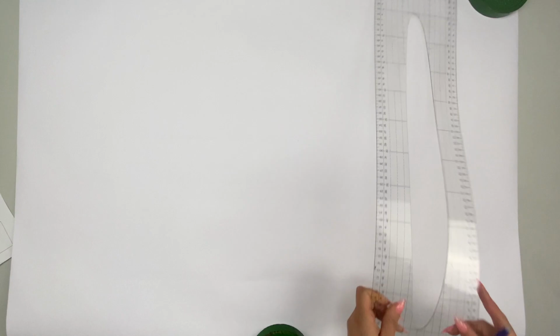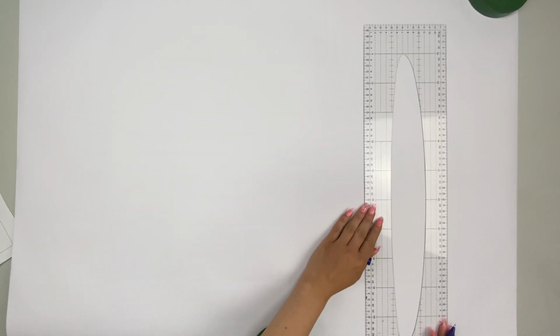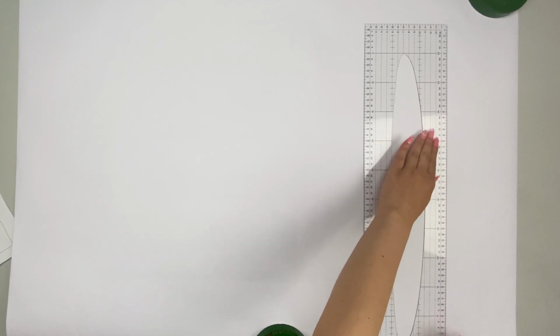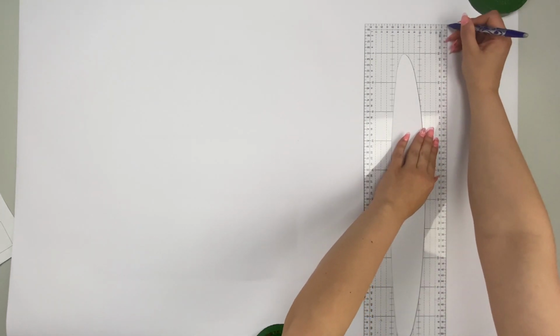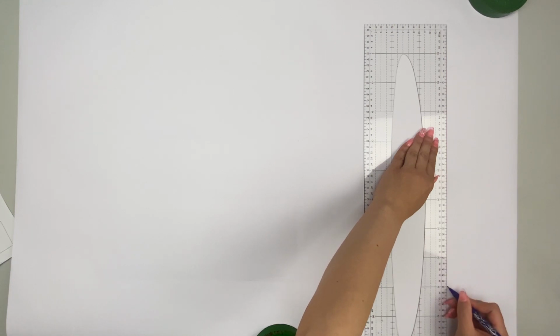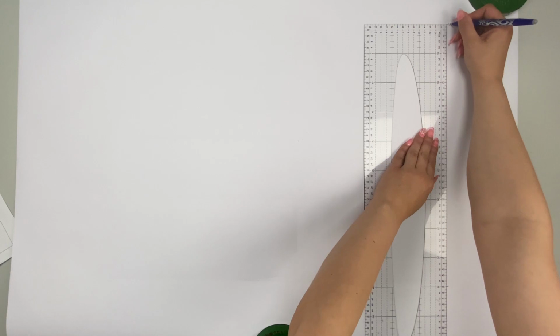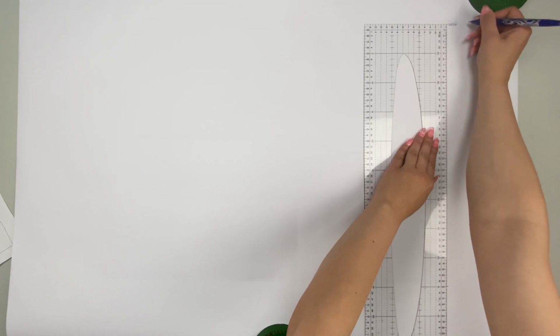So finally, we are ready to work on our pattern. Make sure you have a big surface where you can roll out your paper. Fix it on the side and get your pen and ruler ready. First, we draw a vertical line on the right side of the paper in the length that our skirt will be. For me, this is 45 centimeters. Mark the upper end with the word waist point and the lower point you can call length.